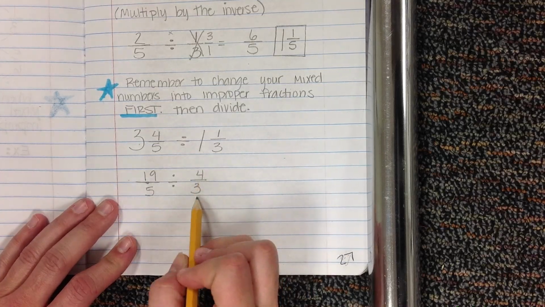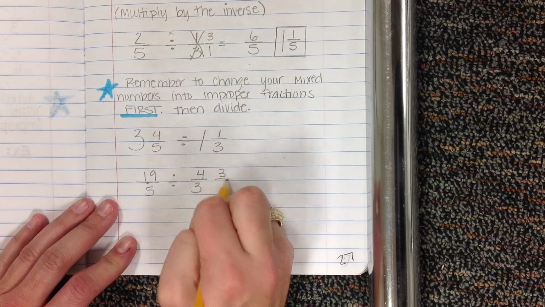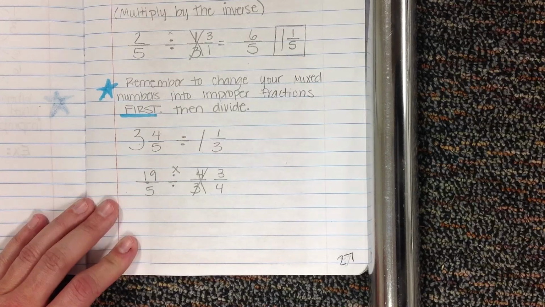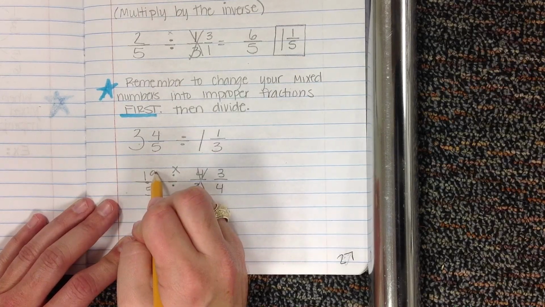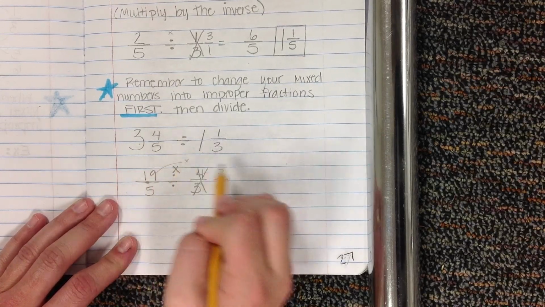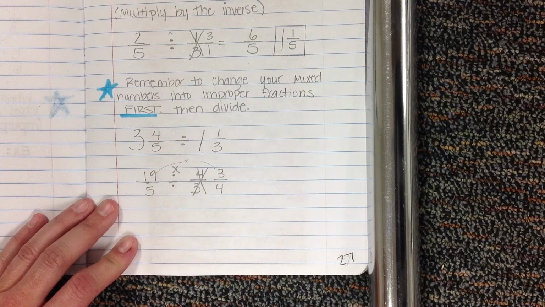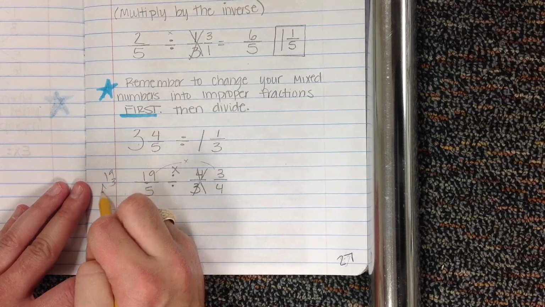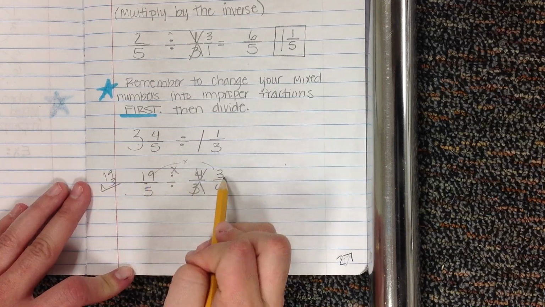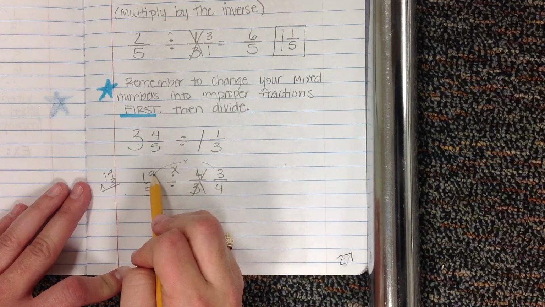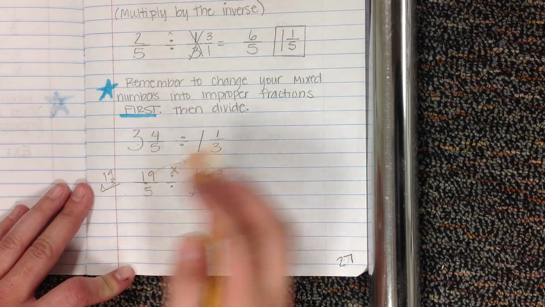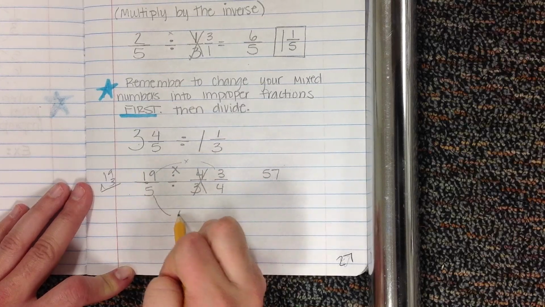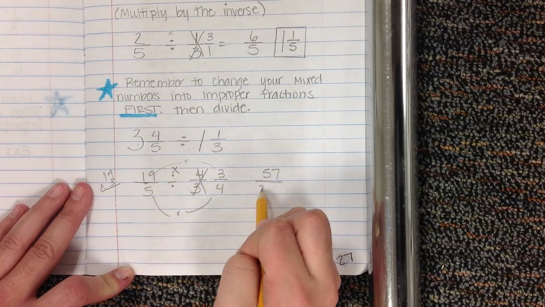So I'm taking 4 over 3 and I'm making it 3 over 4. I flipped it over and I'm multiplying. Okay? Multiplying fractions, that's no problem. Top times the top. Well, 19 times 3, you can either work it out on the side, or I'm thinking 20 times 3 is 60, minus 3 is 57. Either way you do that, you'll get 57 as your numerator, and bottom times the bottom. 5 times 4 is 20.